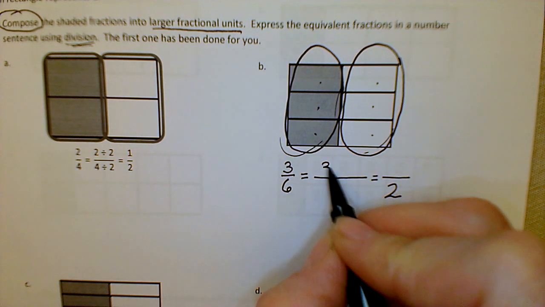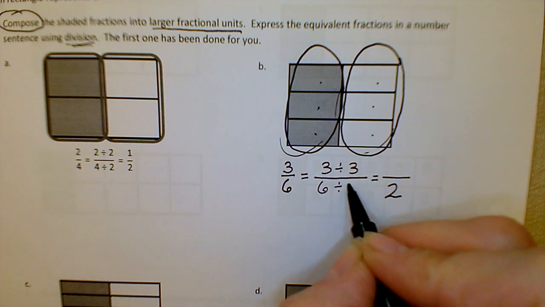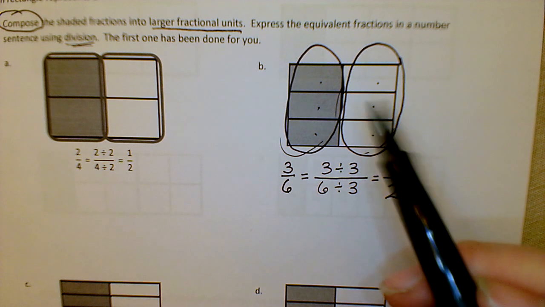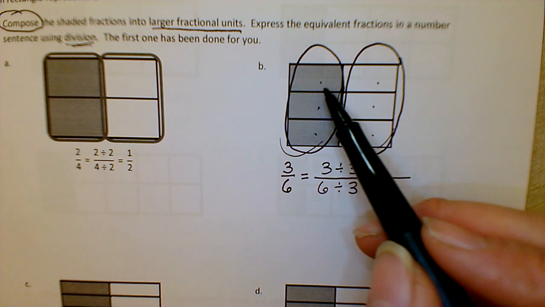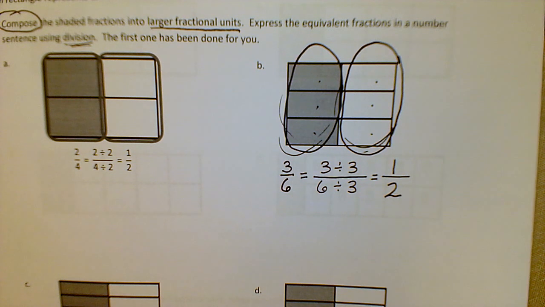So now I'm going to start with my original one, 3/6. I'm going to show that I divided by 3. And whatever you do in the numerator, you have to do in the denominator and vice versa. And now what I can also see is that if I have 2 groups, 1, 2, that one of them is shaded. Okay, I know. Still confused. That was only the second example. Let's do a third one.